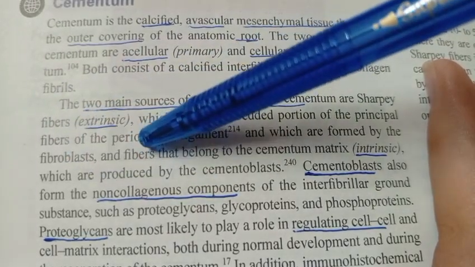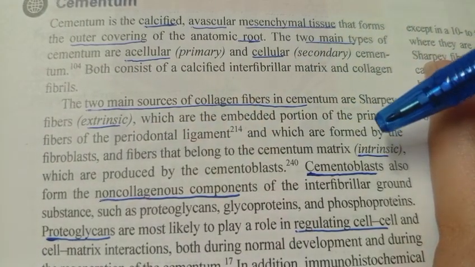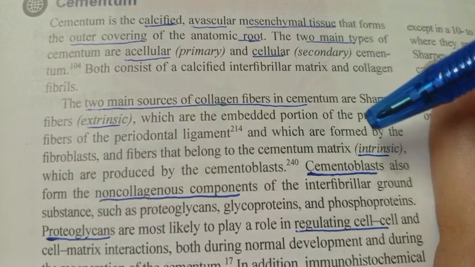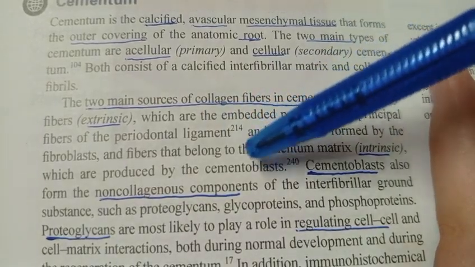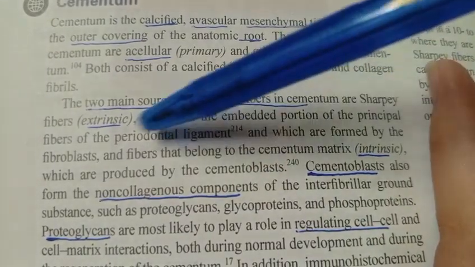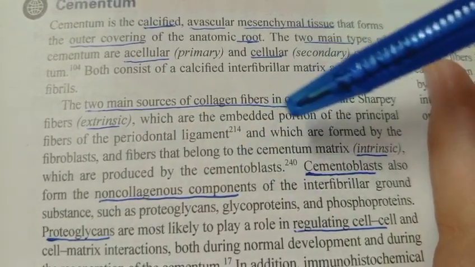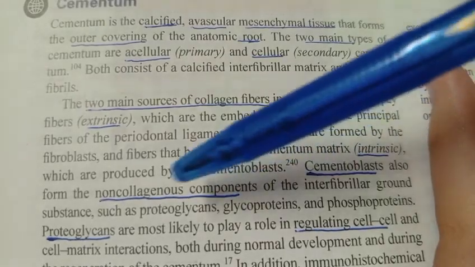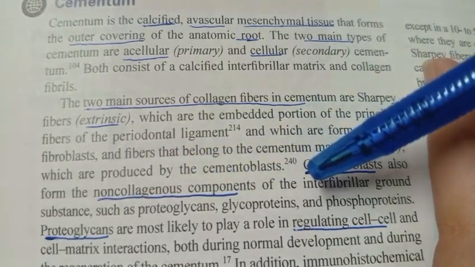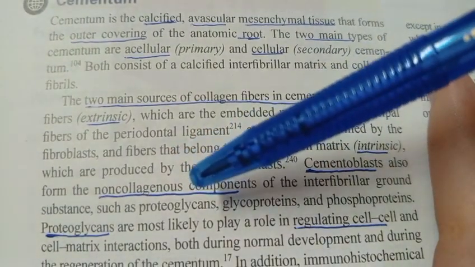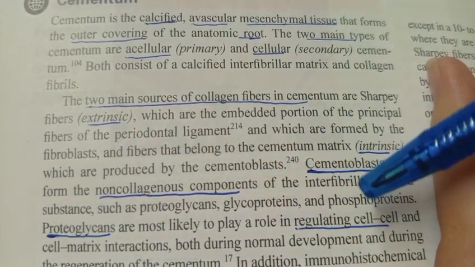Another component of collagen fibers is the cementum matrix, which is intrinsic and is produced by the cementoblast. So Sharpey's fibers are produced by a fibroblast, and the cementum matrix is produced by the cementoblast. Now, there is also a non-collagenous component, meaning it does not consist of collagen, and it is the intrafibrillar ground substance, which consists of proteoglycans, glycoproteins, and phosphoproteins.